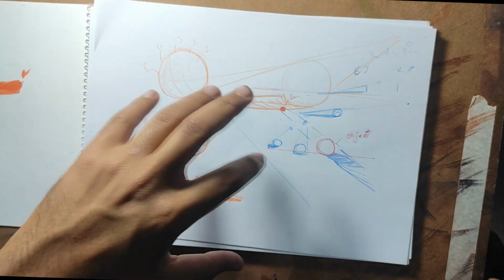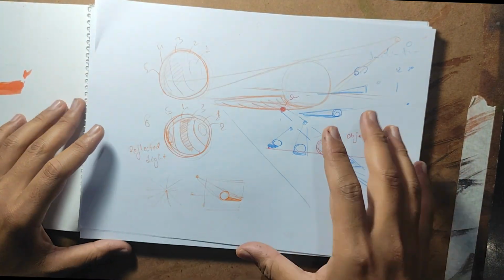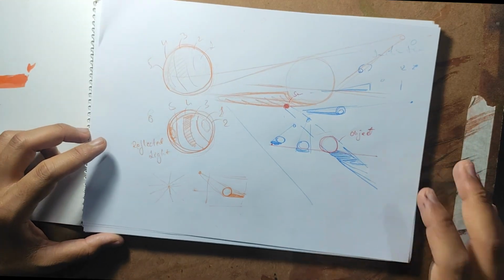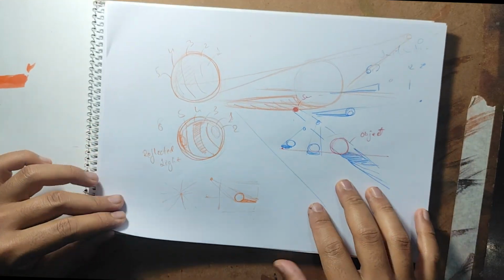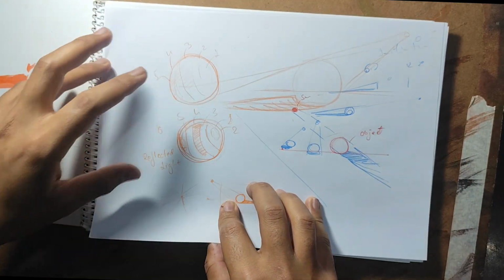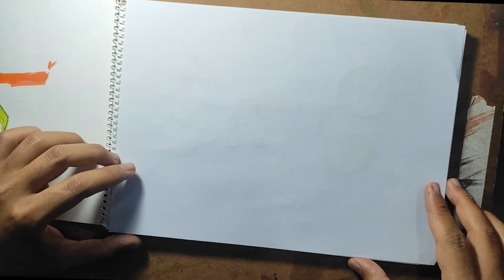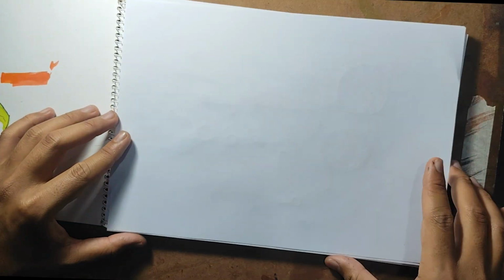Now the main topic is not this. The main topic is not perspective. We can cover perspective in some other topic. The main topic is about shading and the types of shading. I was going to do some sketching, but now the topic is about shading.